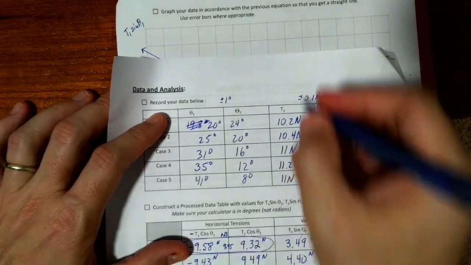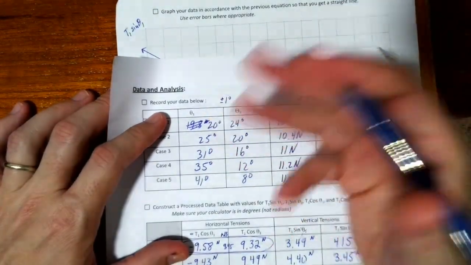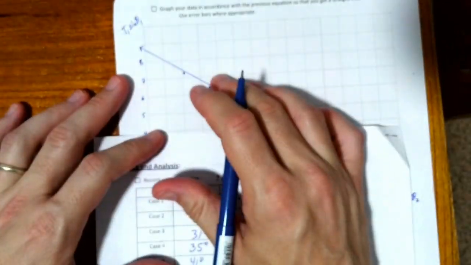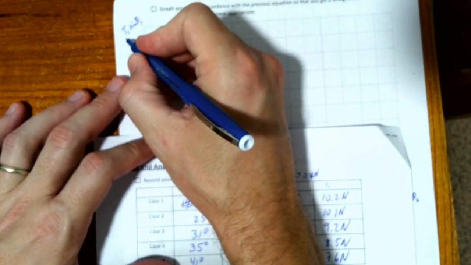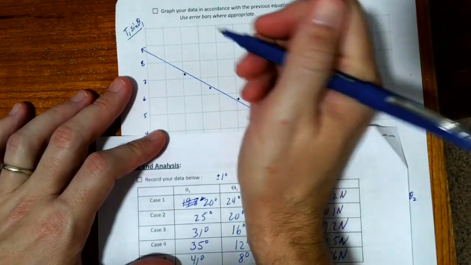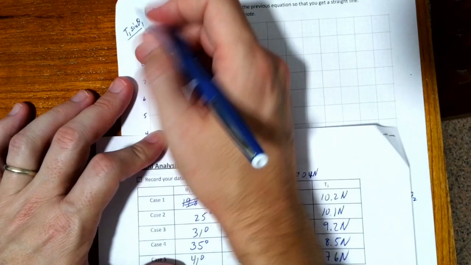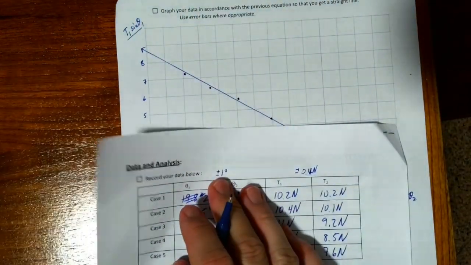So I'm going to go ahead and use an uncertainty of 0.4. Now, when we show that on the graph, we have to put this idea of T1 and sine of theta 1 together. And so it's the uncertainty of each of those that we have to combine.